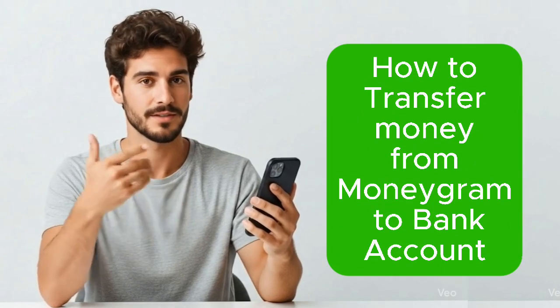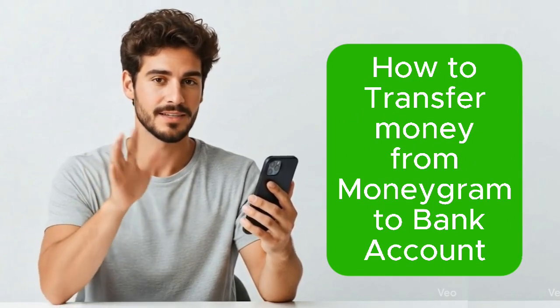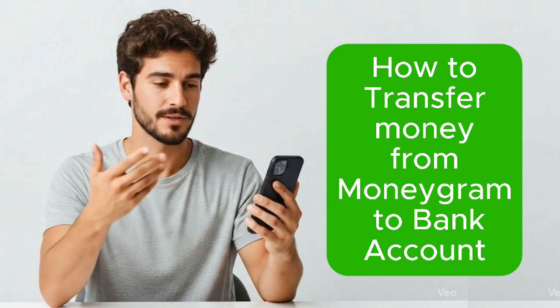I'll guide you through how to route your MoneyGram transfers straight into a local checking or savings account without hitting compliance blocks or losing track of the transaction database.